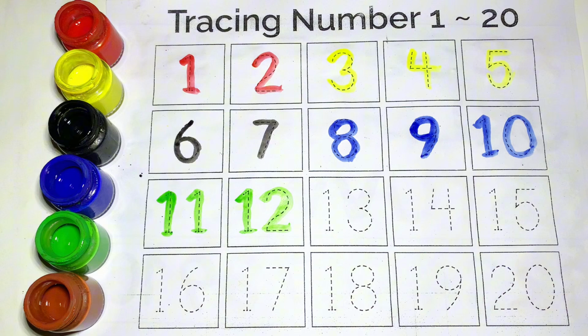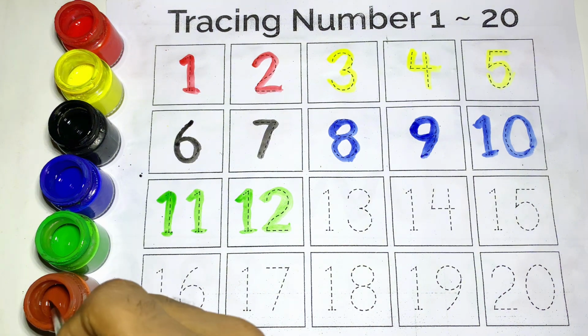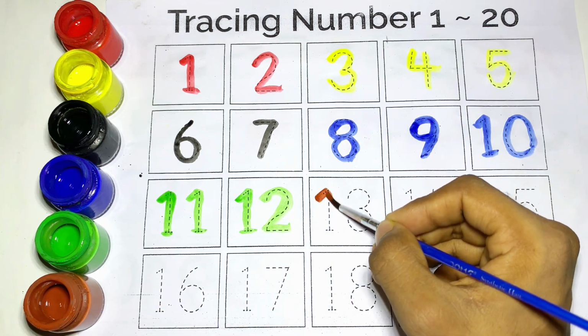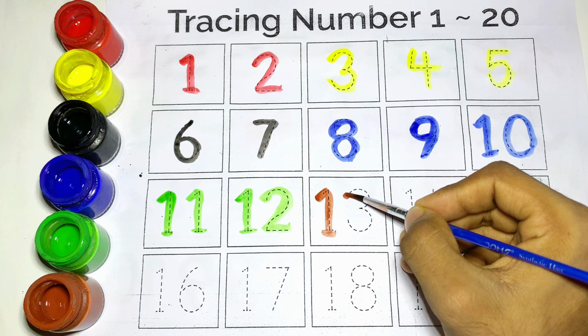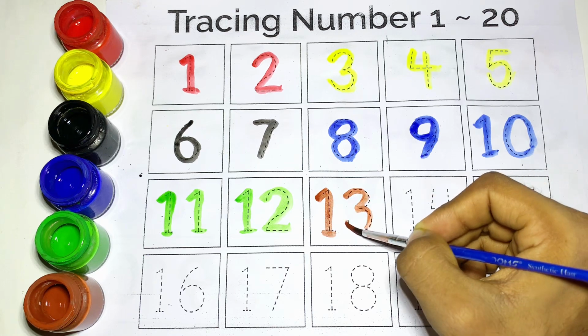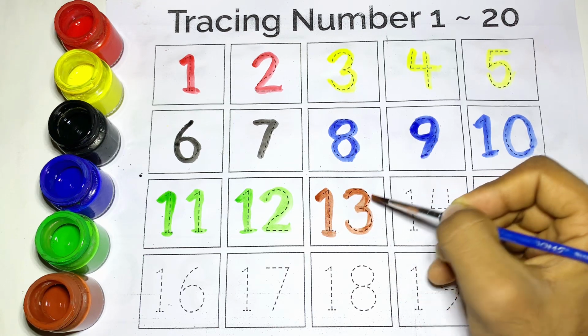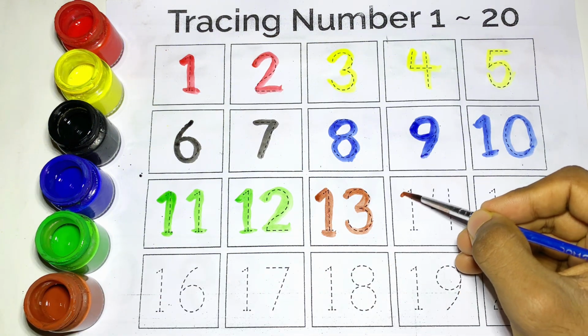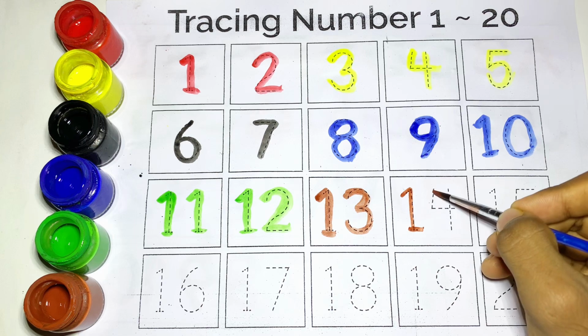Kids, now draw 13. The number 13, and use brown color. Kids, again use brown color and draw 14. The number 14.